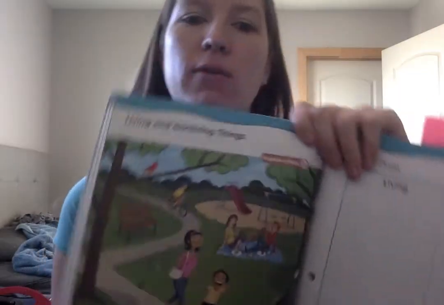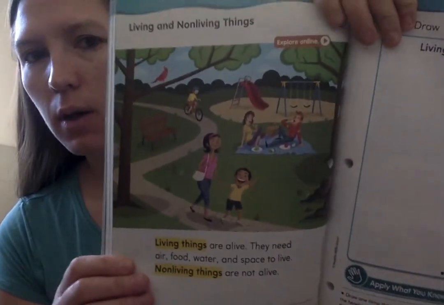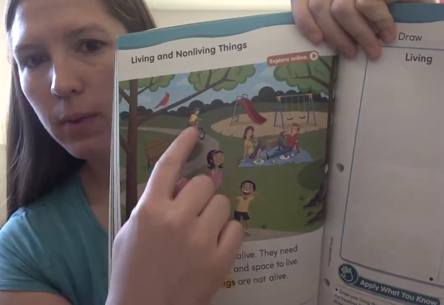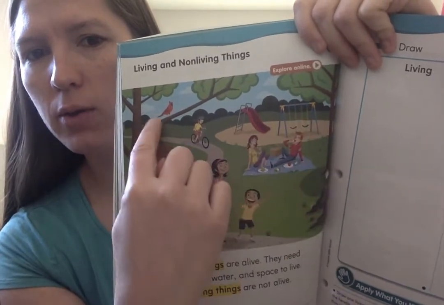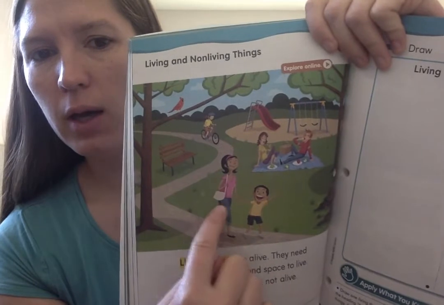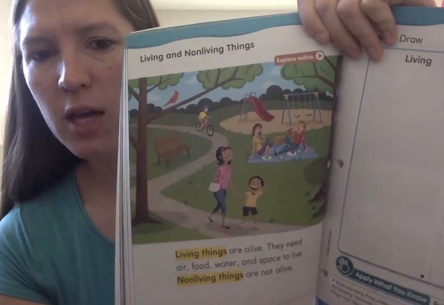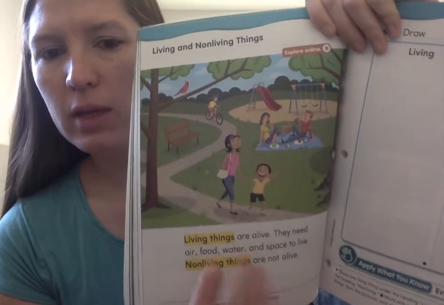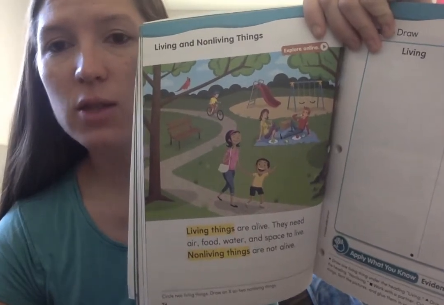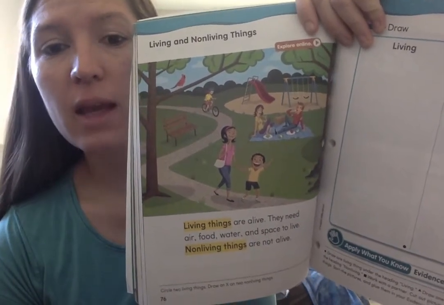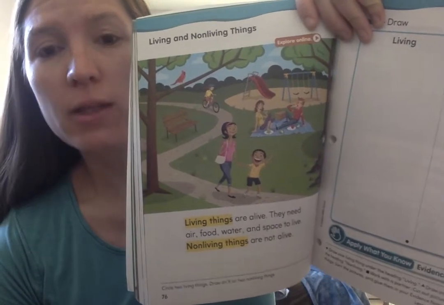So I want to show you a picture of some living and non-living things. Here's a picture of a park. There's a girl riding a bike, some people having a picnic, a playground, a cardinal, a mom and her son. Now let me read these vocabulary words down here for you. Living things. Living things are alive. They need air, food, water, and space to live.